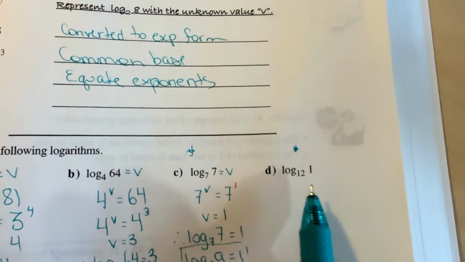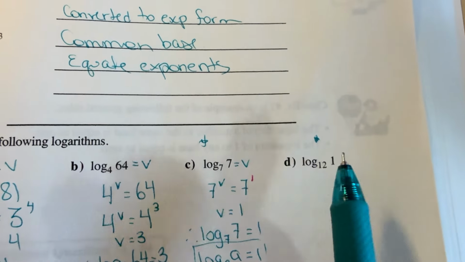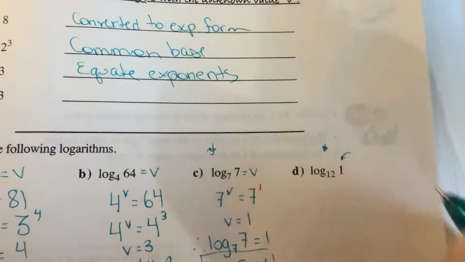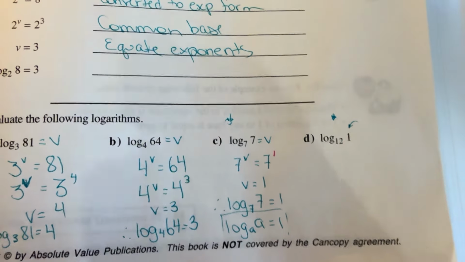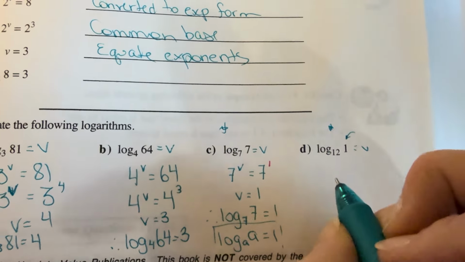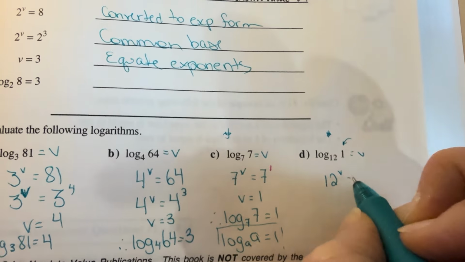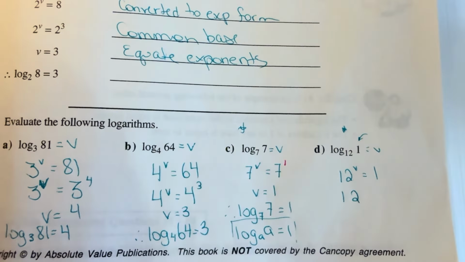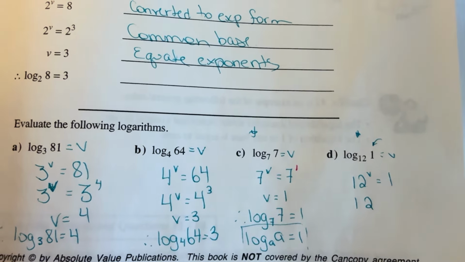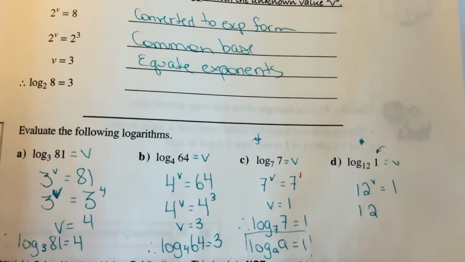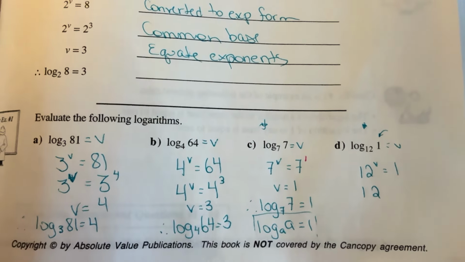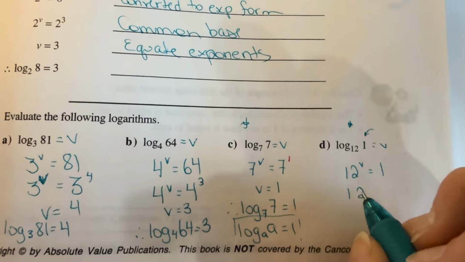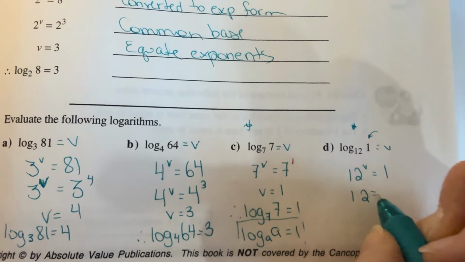Okay, so now let's look at this one in D. We've got base 12 and we've got argument 1. So when our argument is 1, something else is going to happen. So we set this equal to v. 12 raised to the power of v is equal to 1. Okay, 12 to the v.